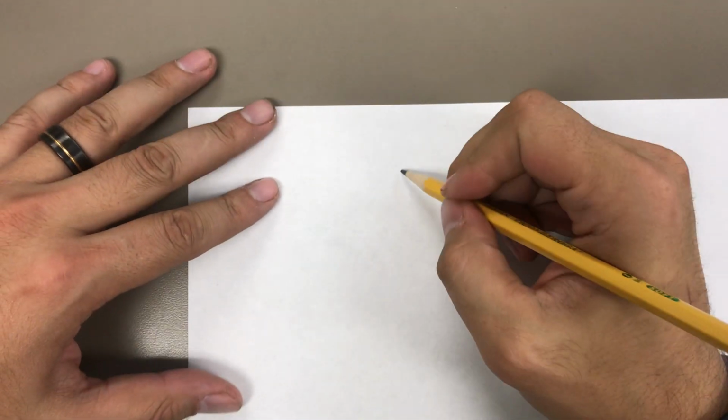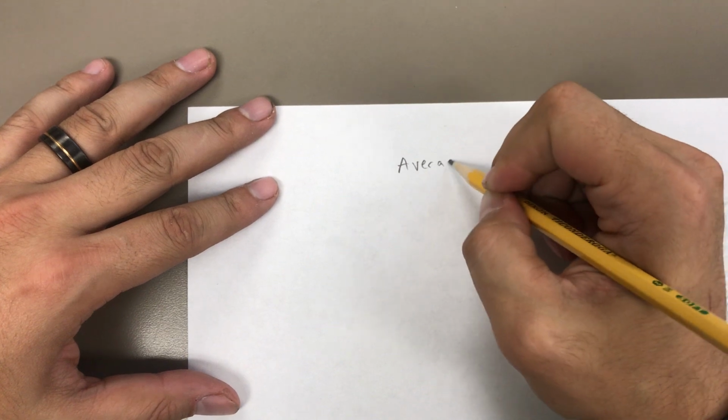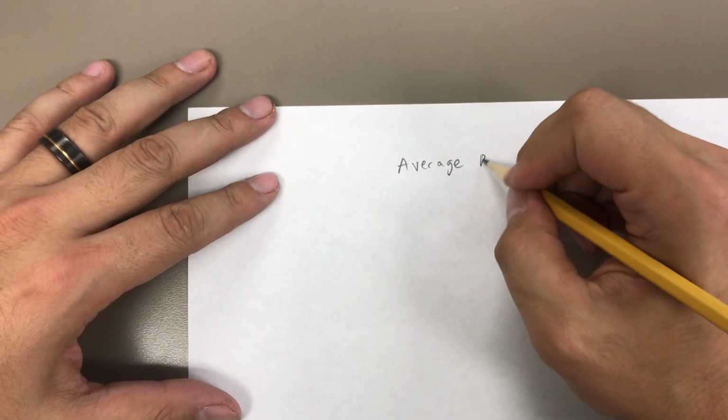Okay, hi, this is Mr. Cook. Let's talk about average rate of change, specifically just what is the average rate of change.